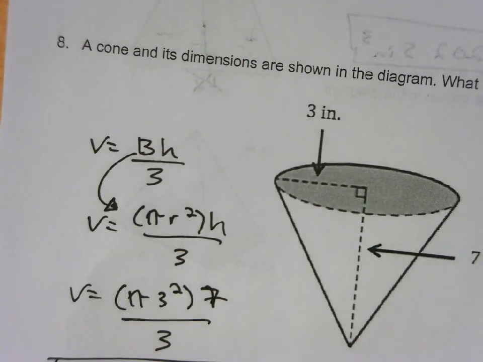Now, Monster rounded to 66. That's okay, especially if you have answer choices. 66 will probably be there. If he got 65.94 and he rounded to 66 and he looked at the answer choices, he would just choose the one that was super close to his answer. So it's all good.